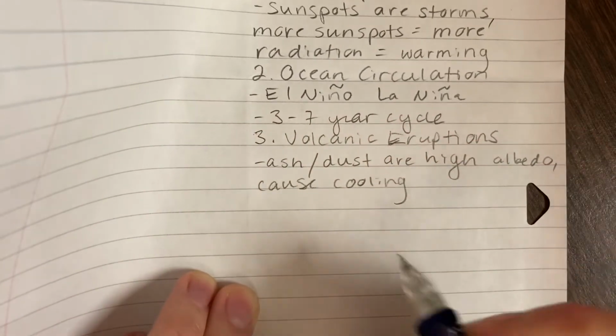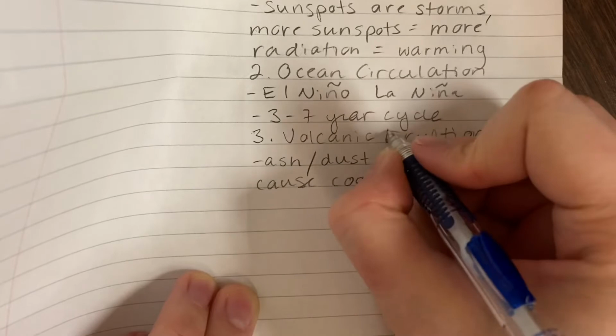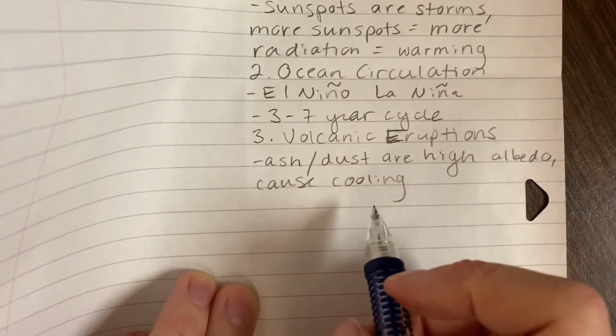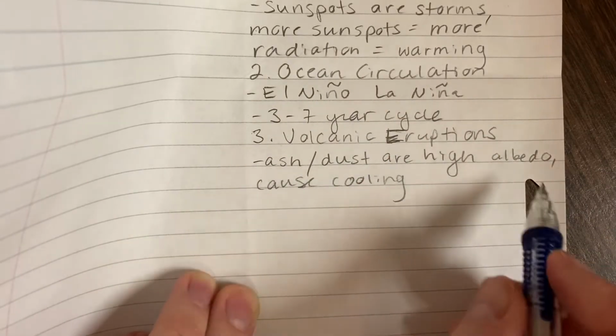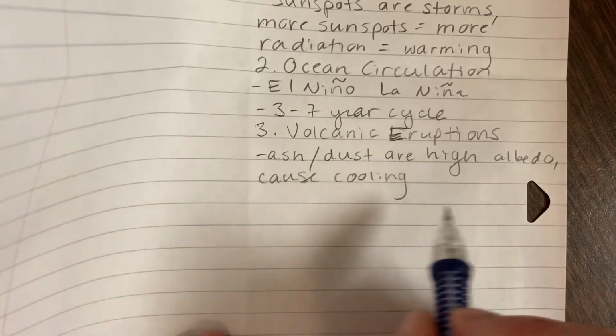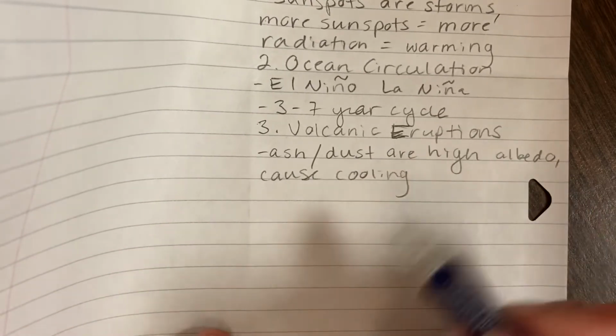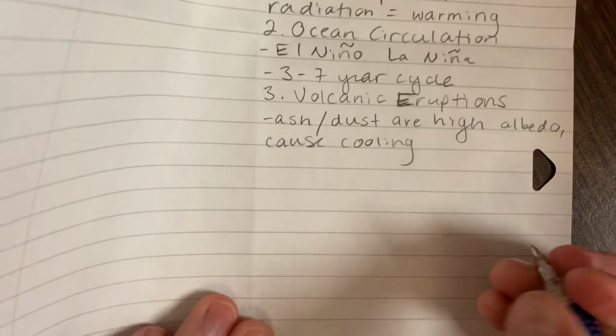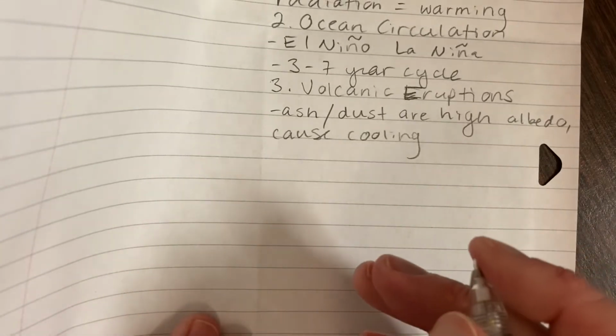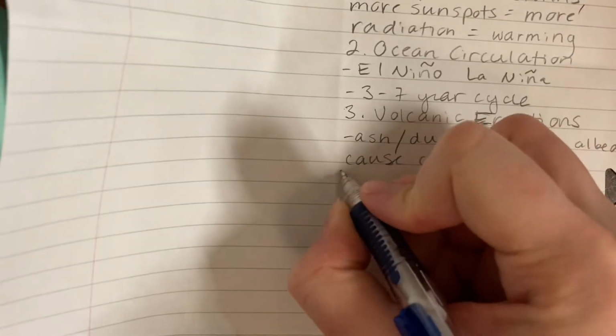So you can get a short-term cooling effect after a volcanic eruption because all that ash and dust they spew out into the atmosphere are really reflective, so they reflect a lot of solar radiation. They encourage cloud formation, and so you don't get as much radiation reaching the surface. Next, long-term.